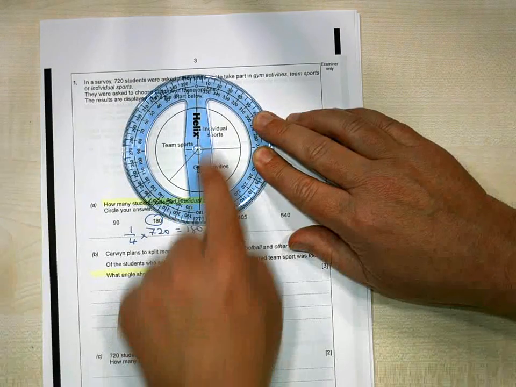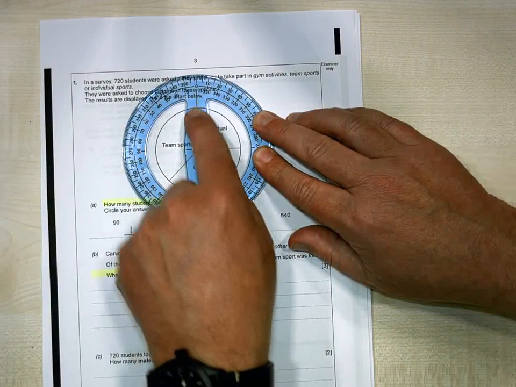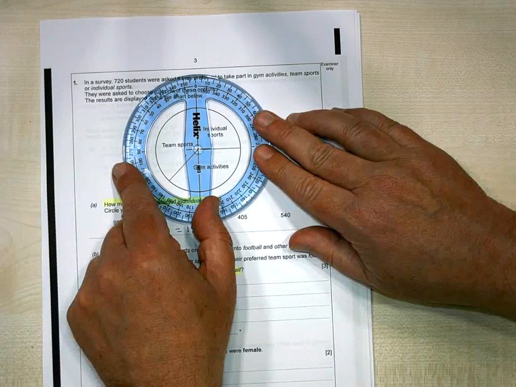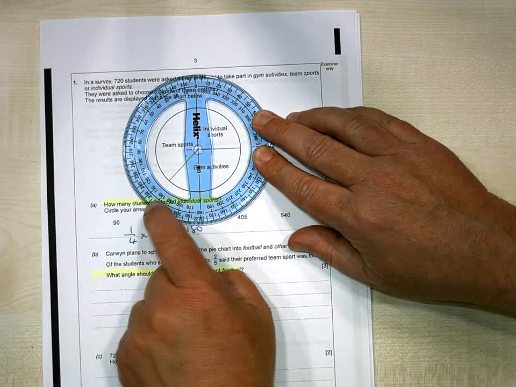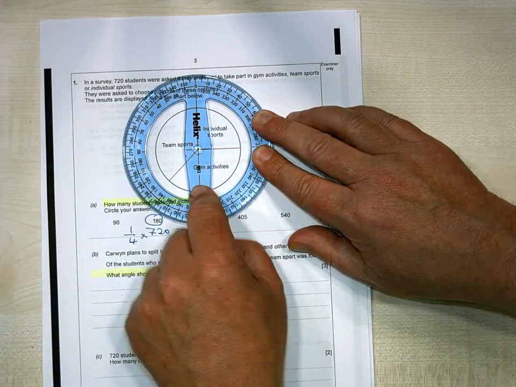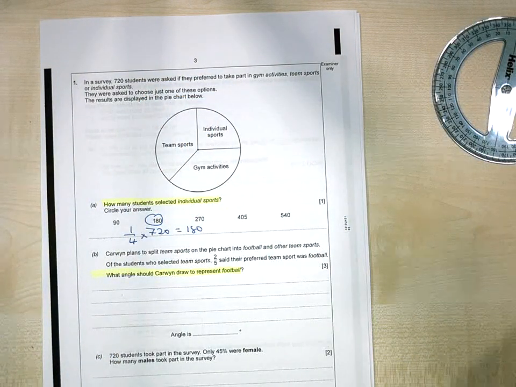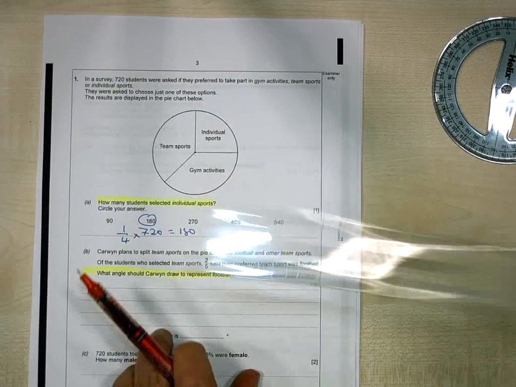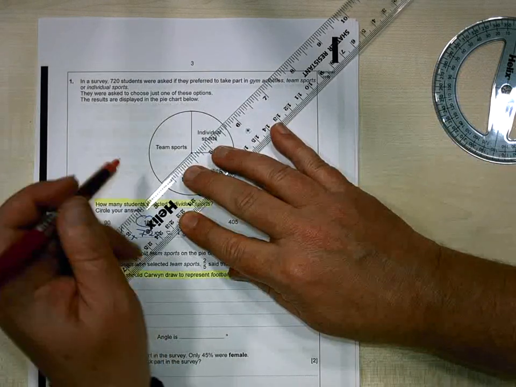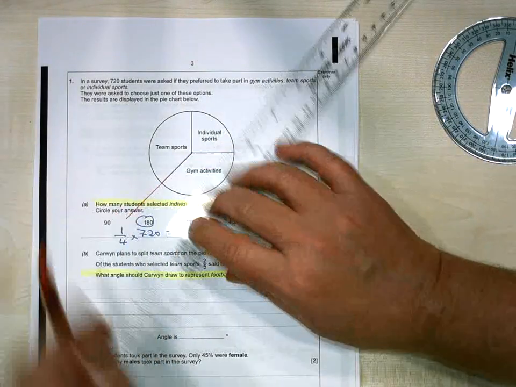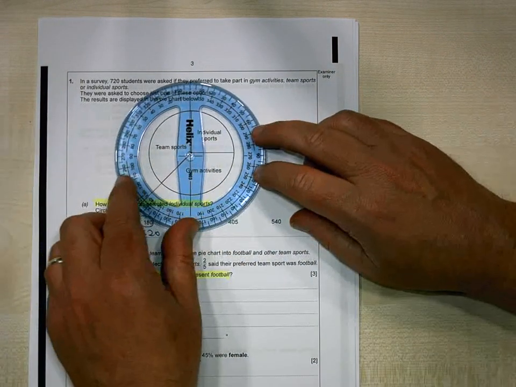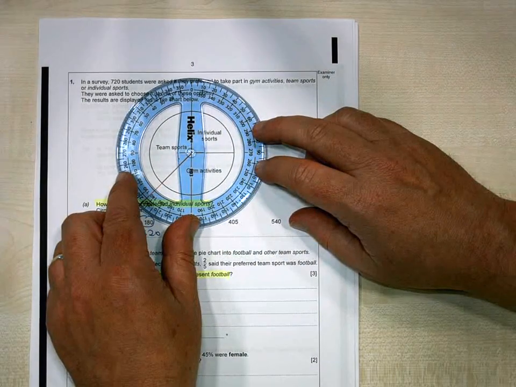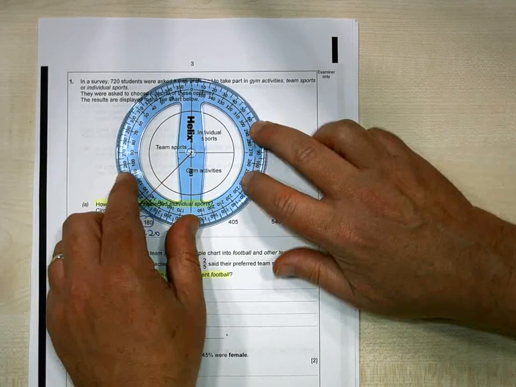So for team sports, I've got the 0 up the page. Now, I can't read off my measurer because it's got a gap in the middle. So just to make sure I measure it correctly, I'm going to extend that line on. And there's nothing stopping you doing this on the actual paper. You want to make sure you can read it as accurately as possible.